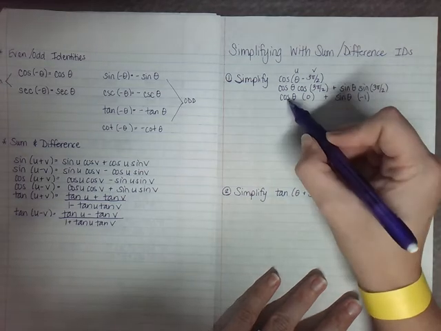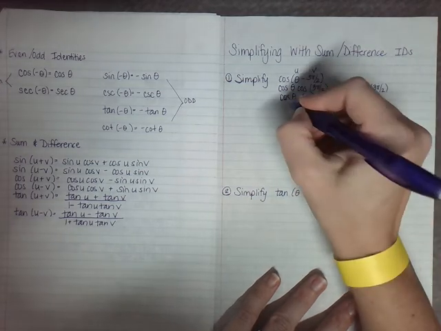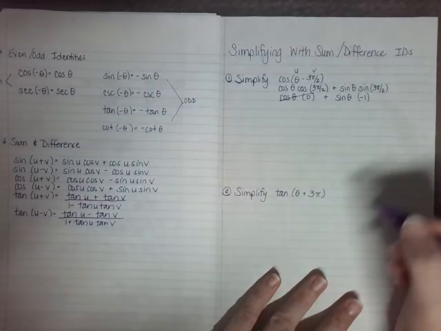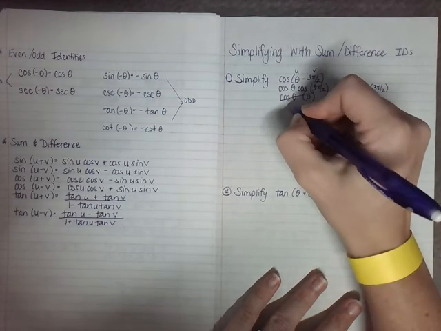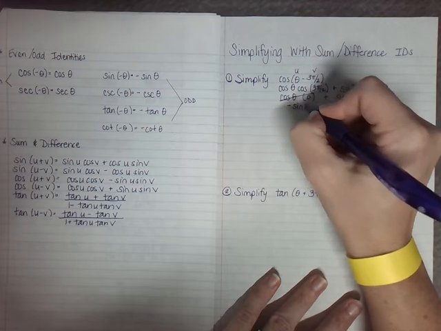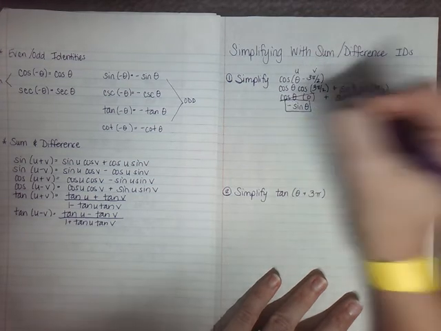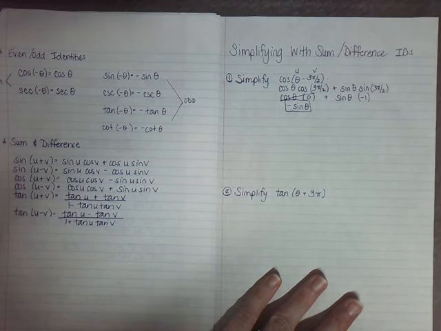All right, so anything times 0 is just 0, so that whole part cancels. And then here we have sine times negative 1. So that becomes negative sine theta. So that is our simplified version of this expression over here, just negative sine theta.